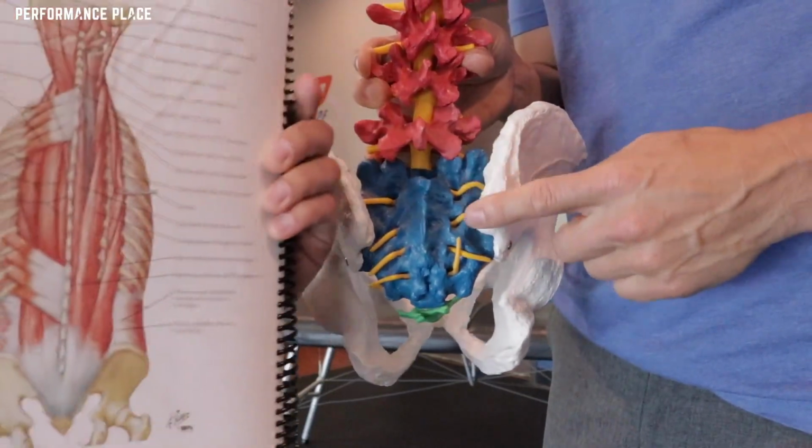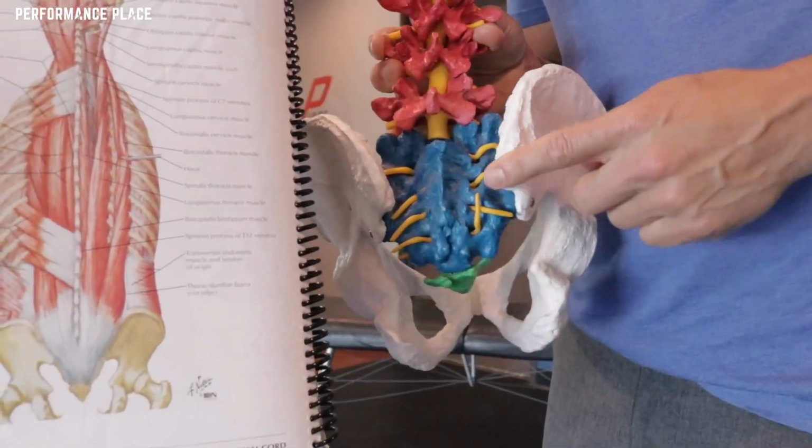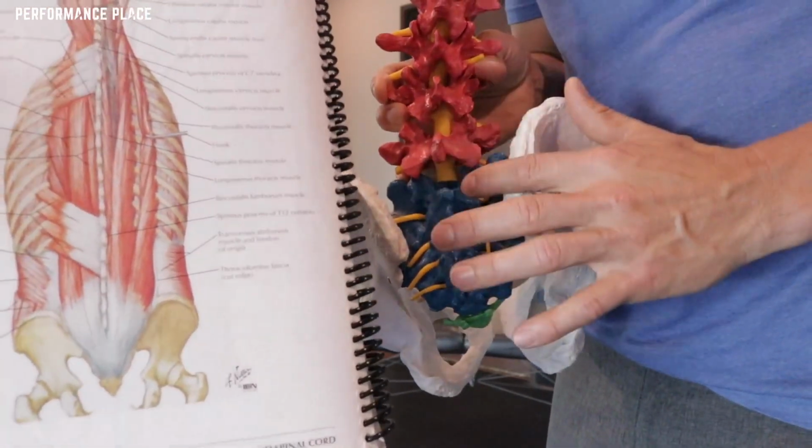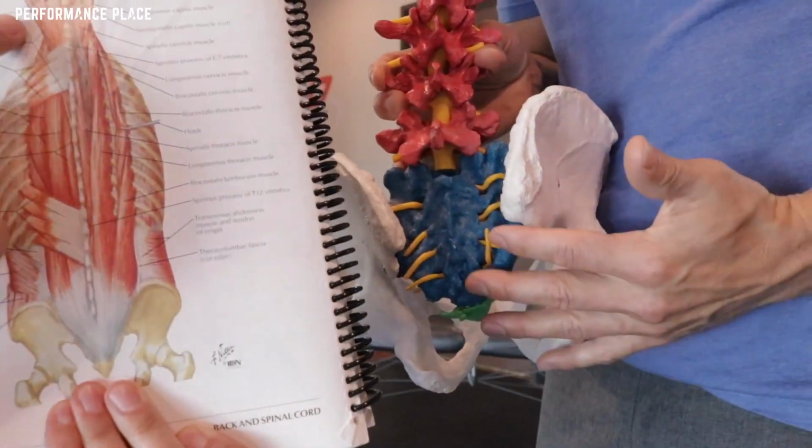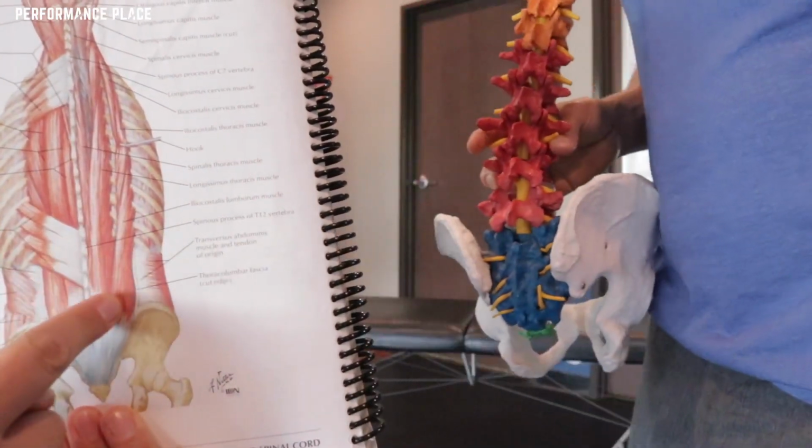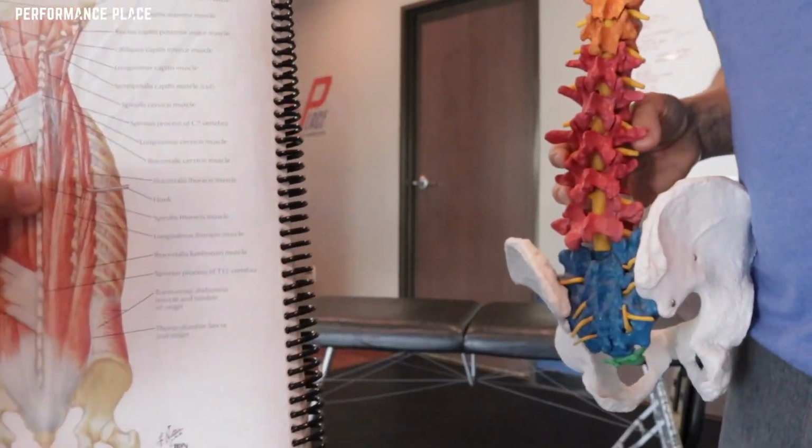So we have the bony area right here, and we have things that attach into it from the top, from the backside, from the underneath. So go ahead and get in there, Don. There's a couple muscles I want to bring up.